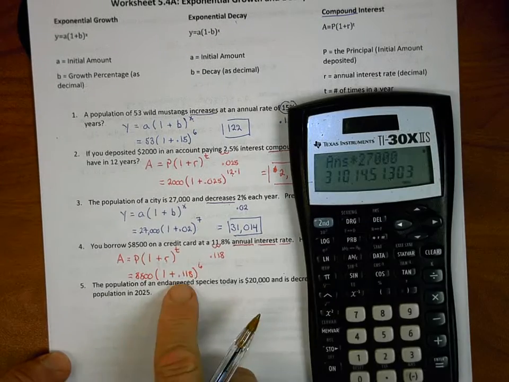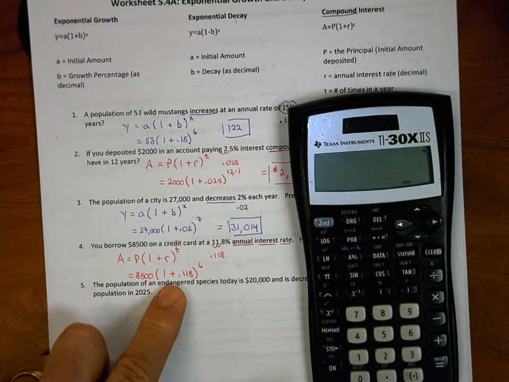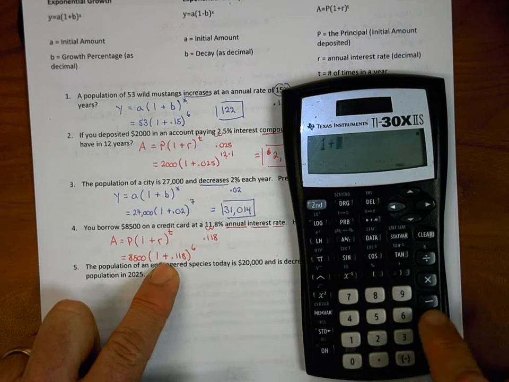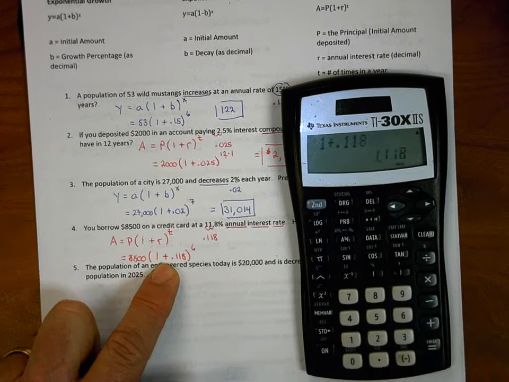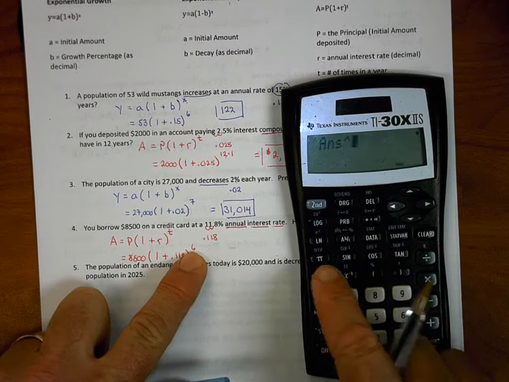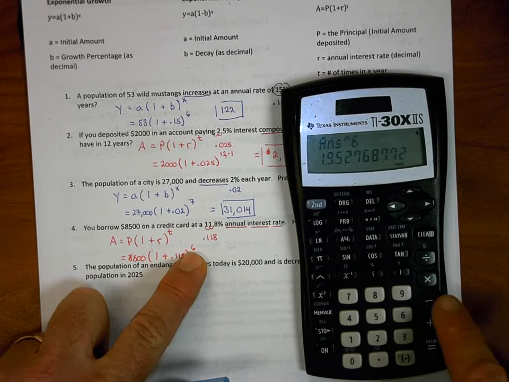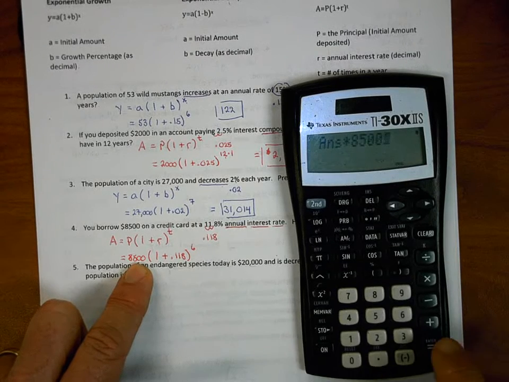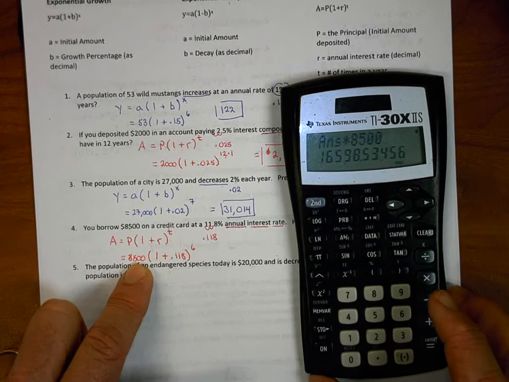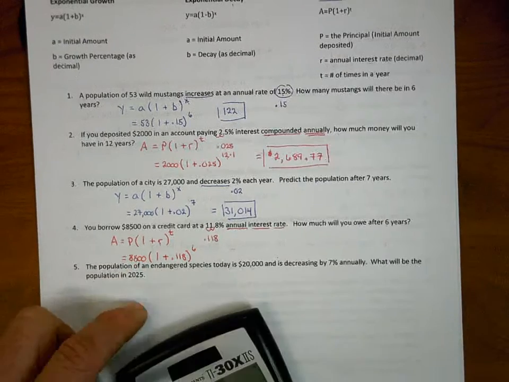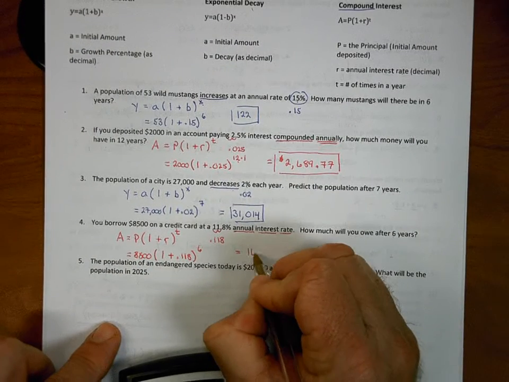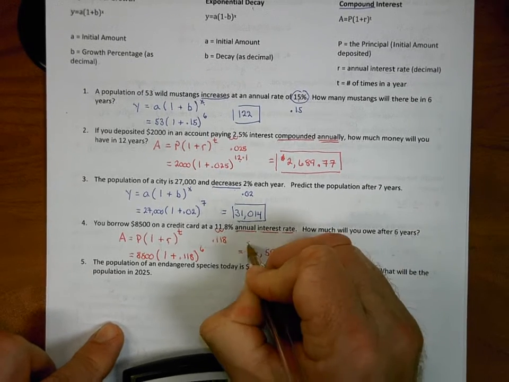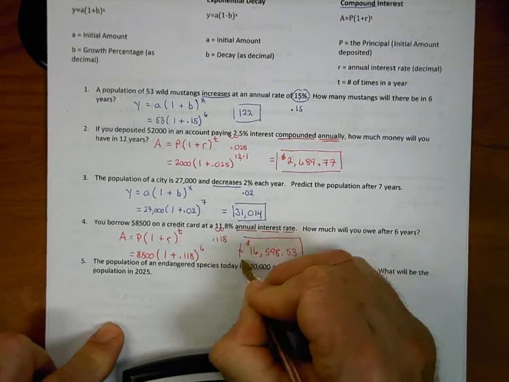Now, there's my expression. Now I'm going to follow the order of operations to evaluate it. So my first order of operation is parentheses, 1 plus 0.118. Then my second order of operation is exponents, so raise that to the 6th power. And then my last order of operation in this problem would be multiply by 8,500. So you could see that is $16,598.53. Okay? All right, last one.